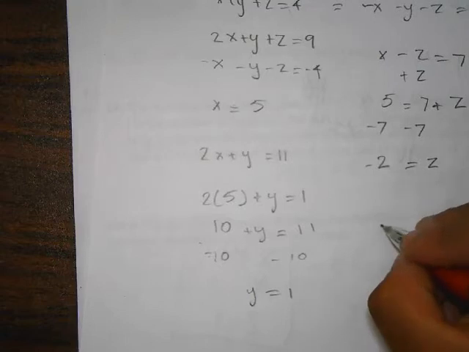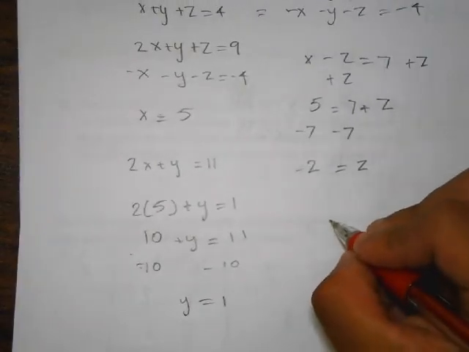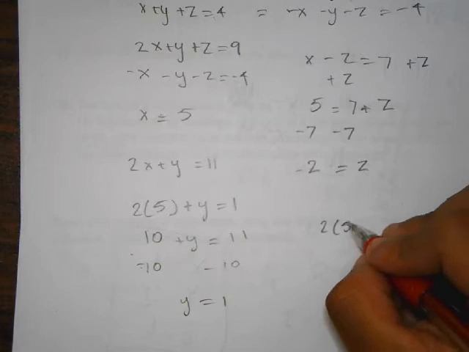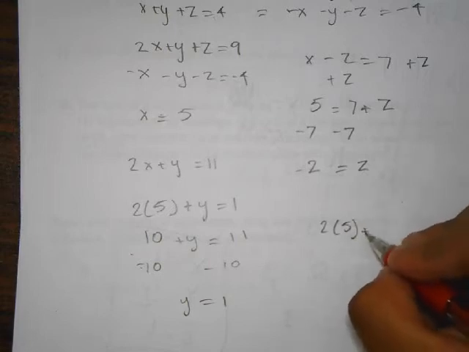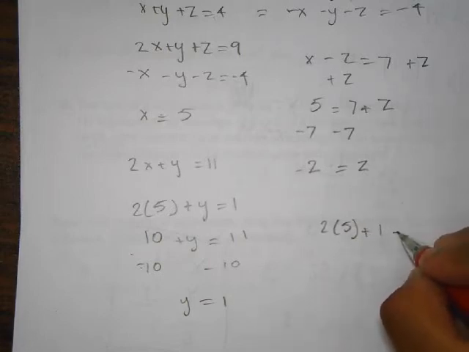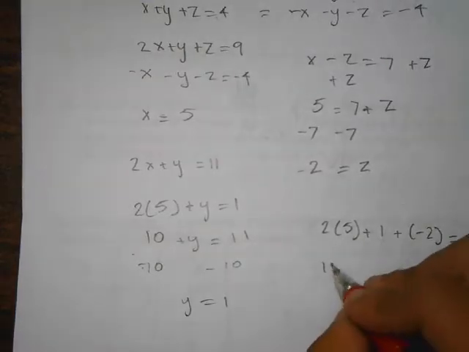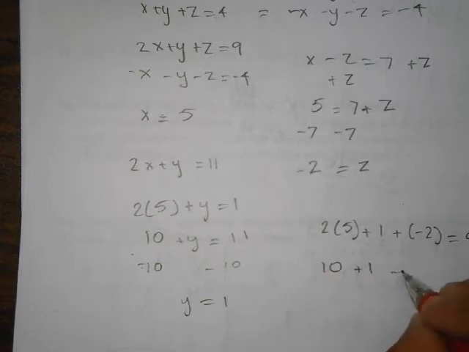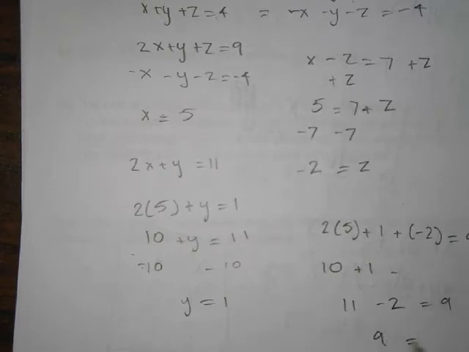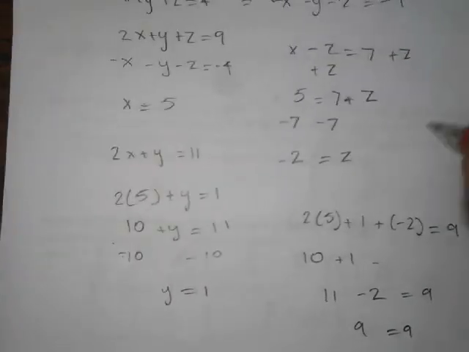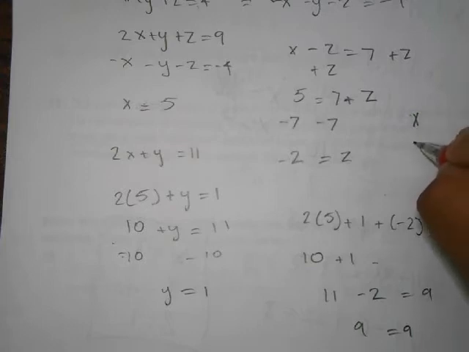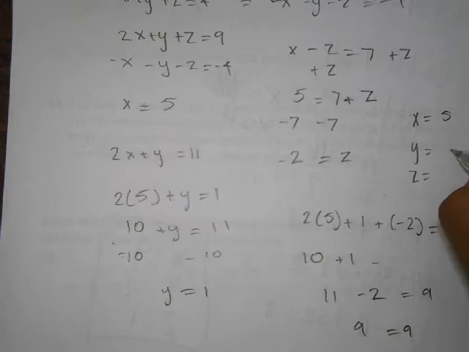So 2 times 5 plus 1 plus -2 should equal 9. 10 plus 1 is 11, minus 2 equals 9. So x is 5, y is 1, z is -2.